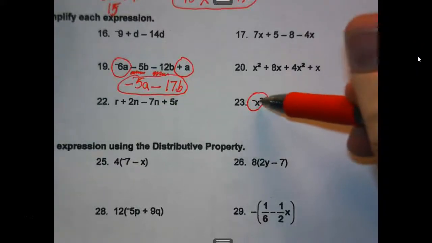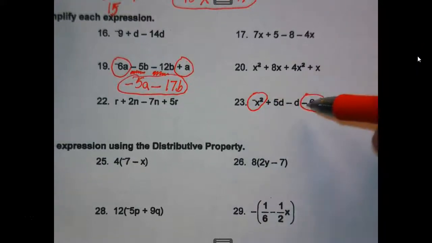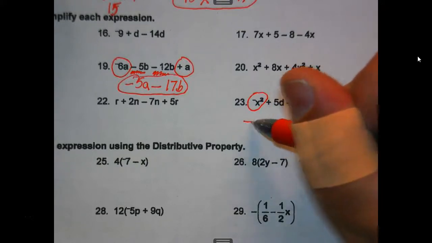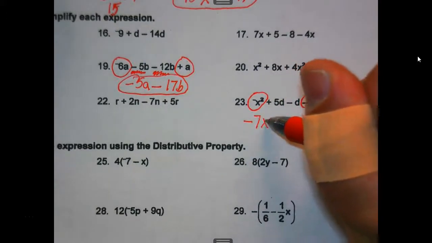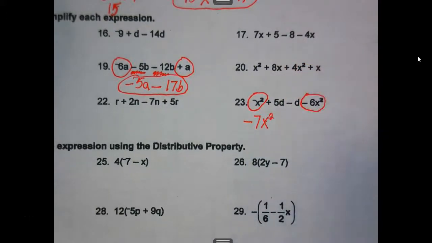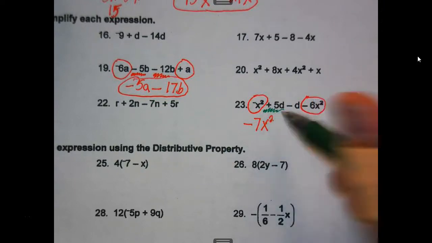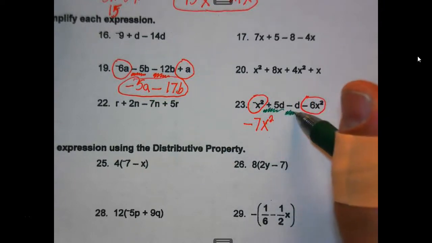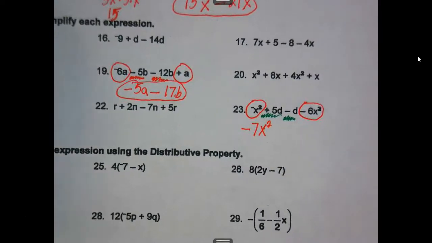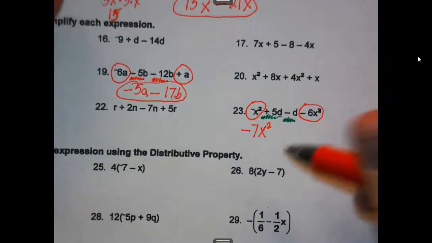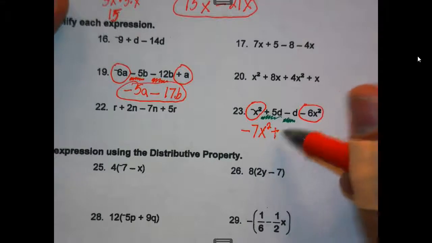All right, so negative 1x squared minus 6x squared. So negative 1 minus 6 is going to give me negative 7x squared. Then I have a positive 5d and a minus 1d. So 5d minus 1d, 4d.